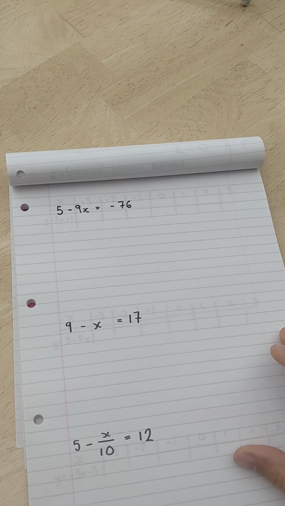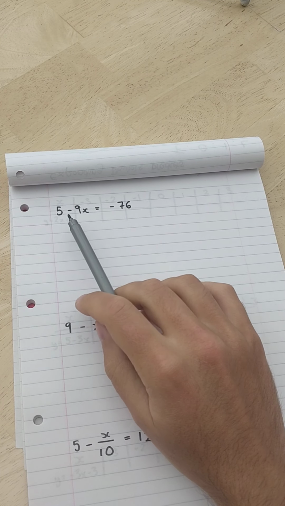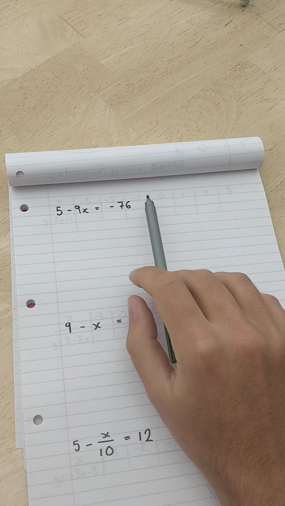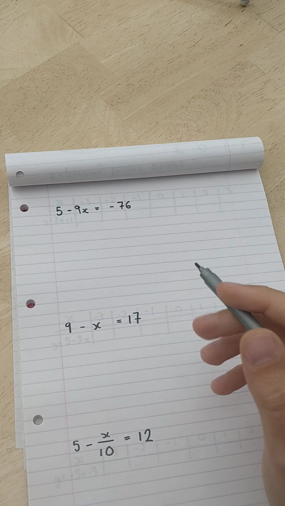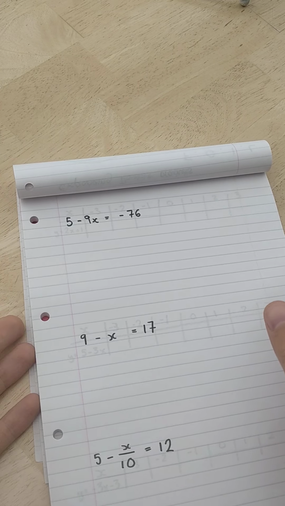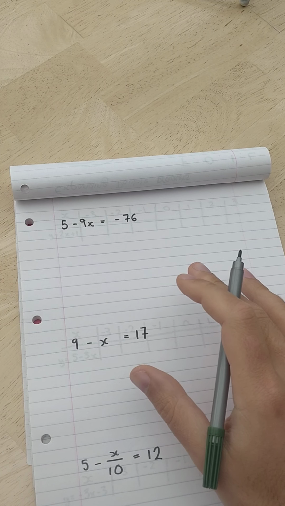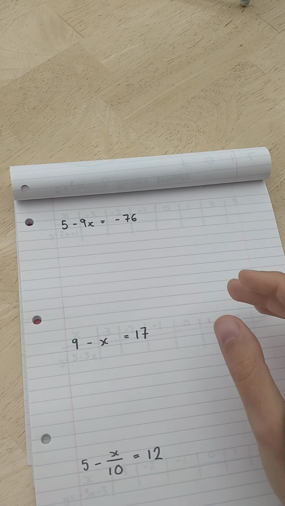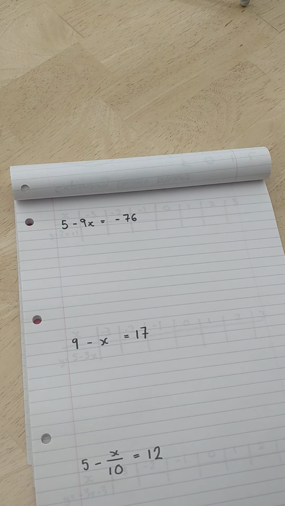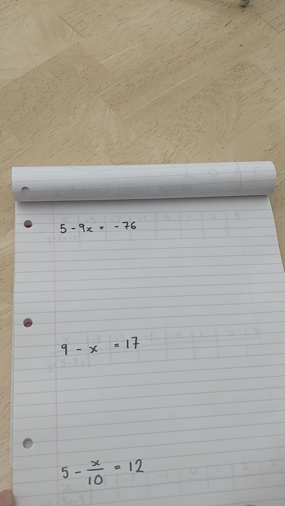So the first equation that we're going to start off with is 5 minus 9x equals negative 76. Okay, now if you are comfortable with algebra, you might be able to just do this straight off the bat. If not, don't worry, just follow these steps and you'll be totally fine.